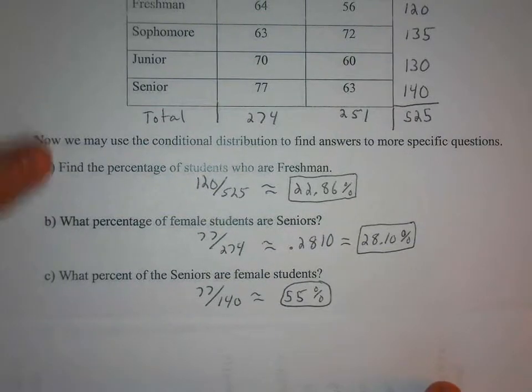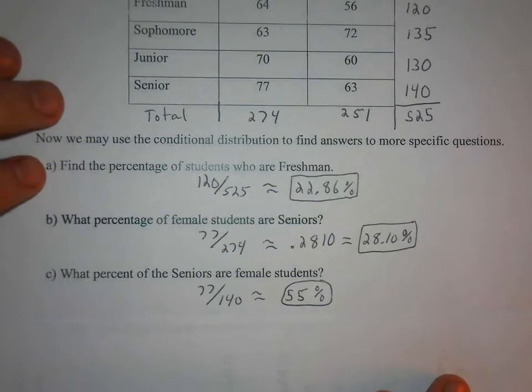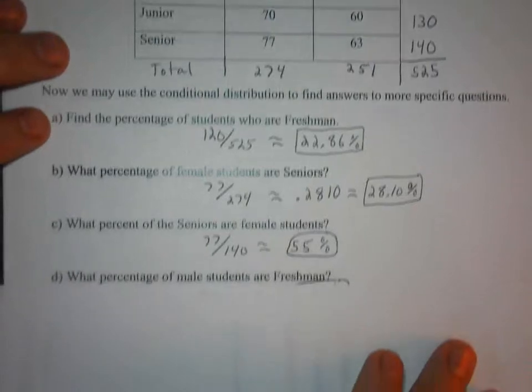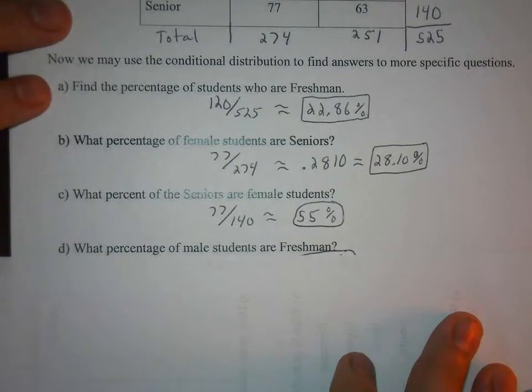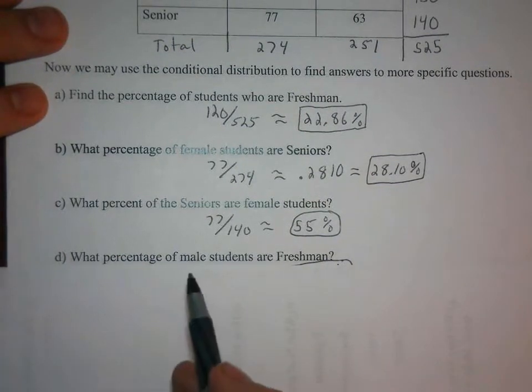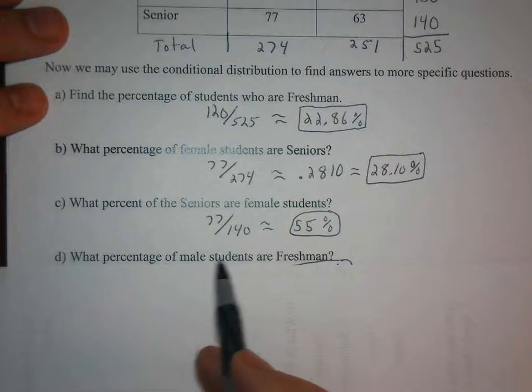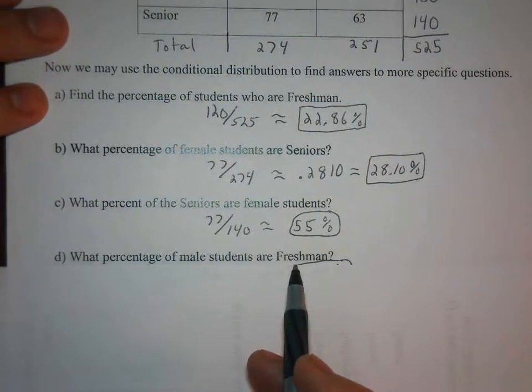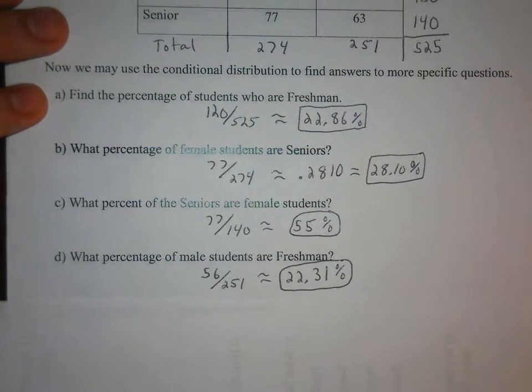If you go through and try the next few, I'll show the answers for these. Percentage of male students who are freshmen. So you're only looking at the male students first, and then find how many of those males are freshmen. You'll see it's 56 out of 251.